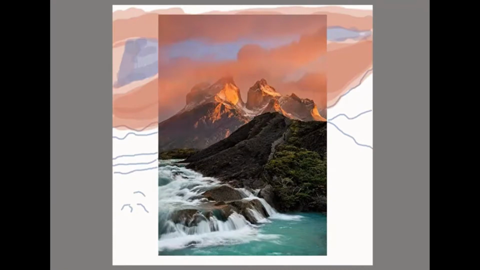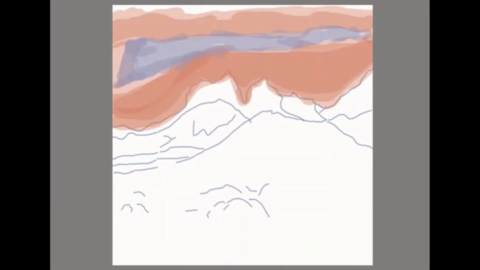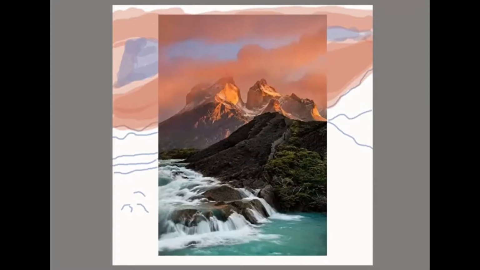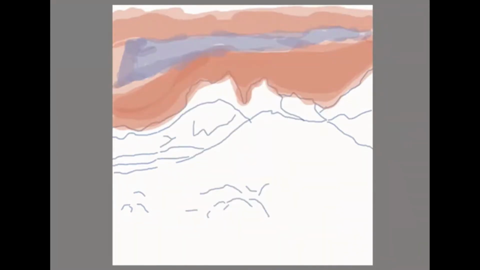Pulling that reference photo up again and checking it to see how my colors are matching and how close they are. And again, you don't have to be exact to the reference photo, you just want to get close. Again, continuing to pull up that reference photo and checking those colors and the location of everything to make sure everything is lining up, and checking to see what I need to put in there, what I need to darken, what I might need to lighten up, or what I might need to add.